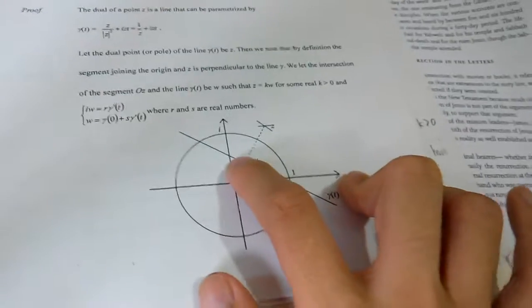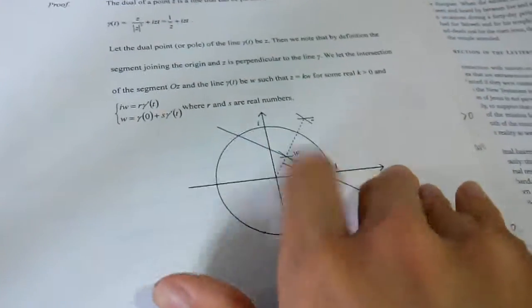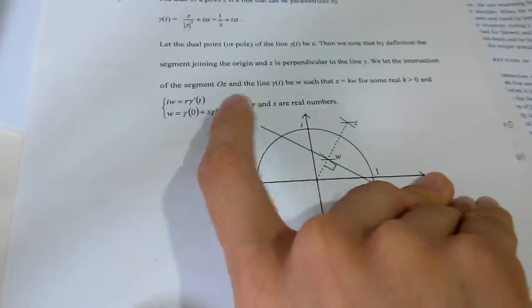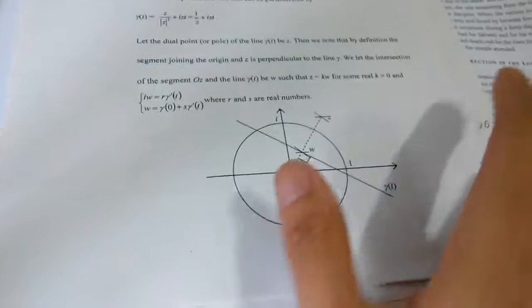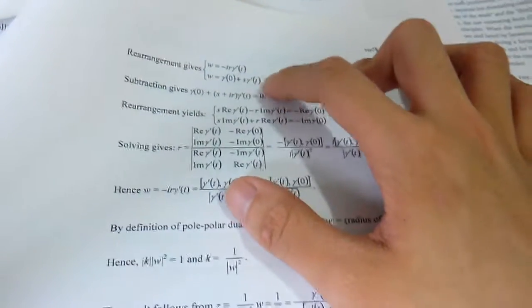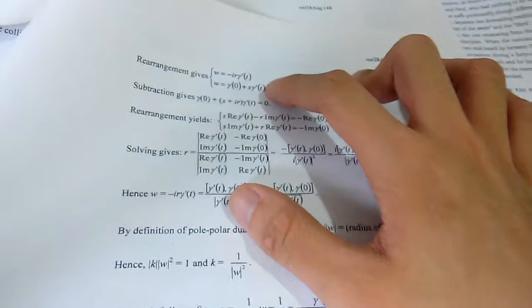So W is on the line, so it is given by this, and i times W is parallel to the direction of gamma. So that's the first equation. So I want to solve these two equations.